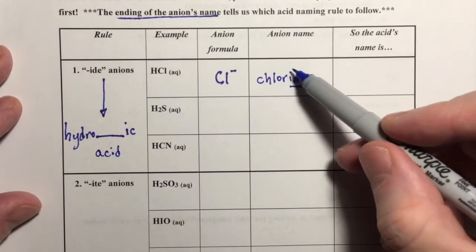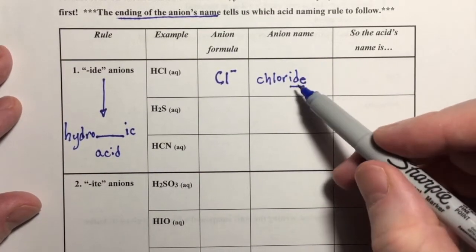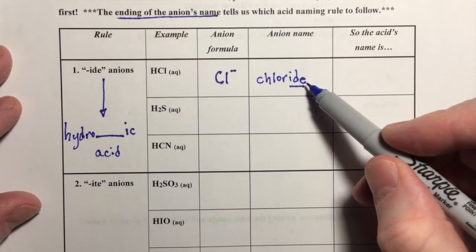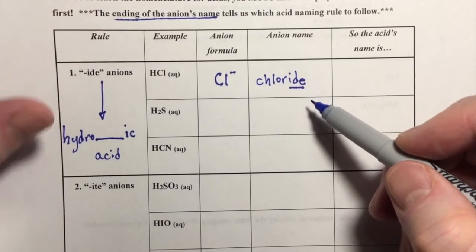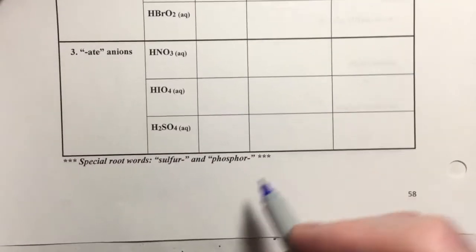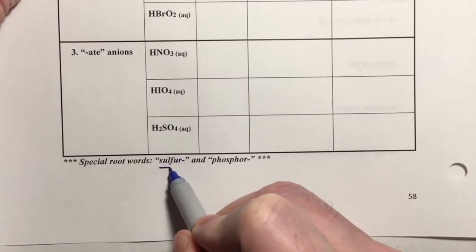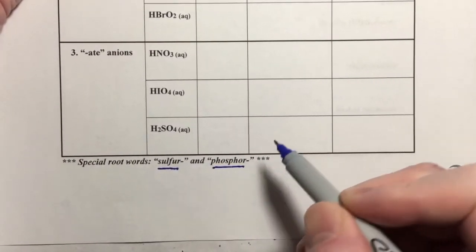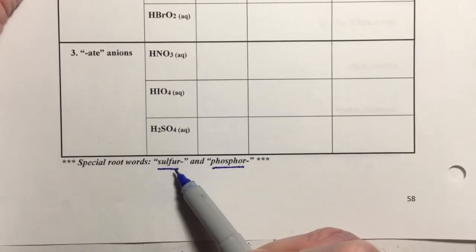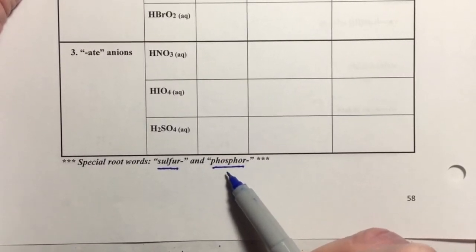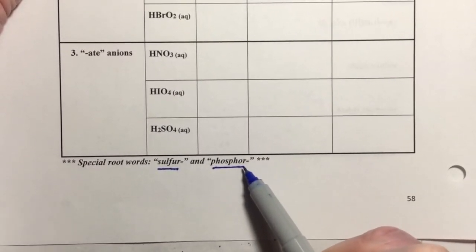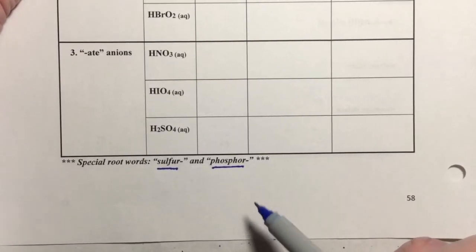To determine the root word for the anion, usually we just eliminate the last three letters, whatever they are. There are two important exceptions to this. And the important exceptions are down here at the bottom of this page. Root words for sulfur-containing and phosphorus-containing anions, these are the root words. They require 2 syllables. So the root word for a sulfur-containing anion is sulfur. The root word for a phosphorus-containing anion is phosphor. Those are the special root words for those special cases.